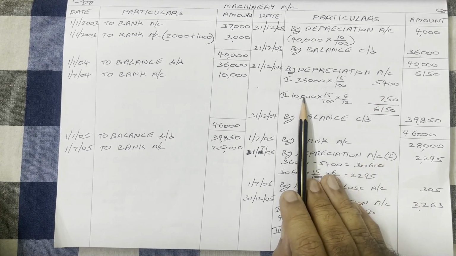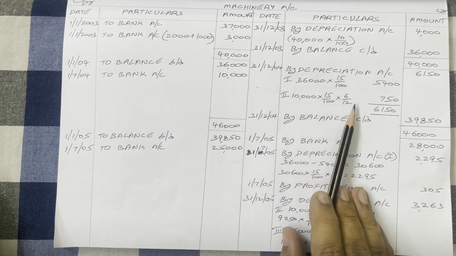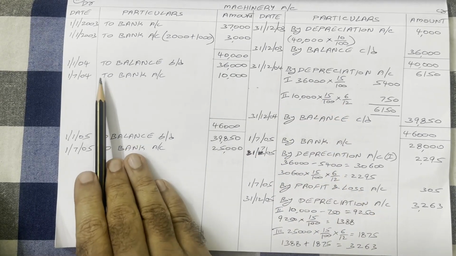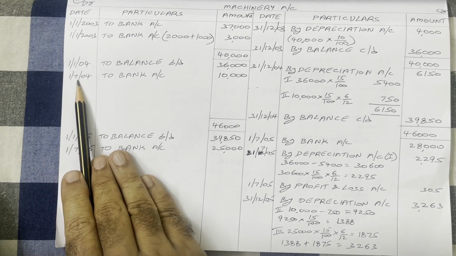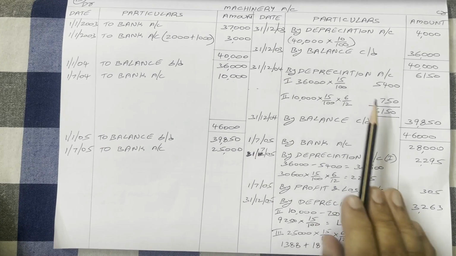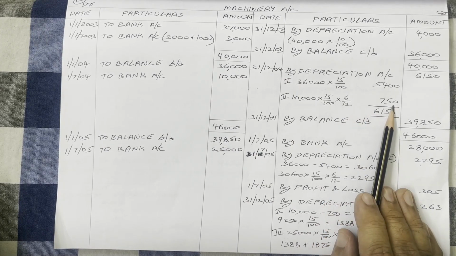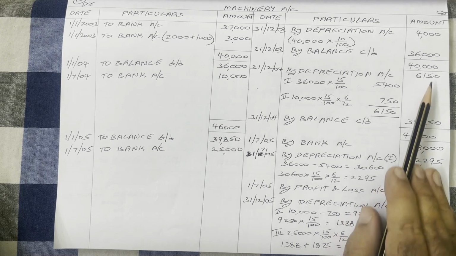Next, the 10,000 worth asset. On that, at the rate of 15%, you have to provide depreciation only for 6 months, because the second asset was purchased on 1st July. From 1st July to 31st December, we used this asset for only 6 months. So the second asset depreciation is 750, total 6,150 in the outer column.